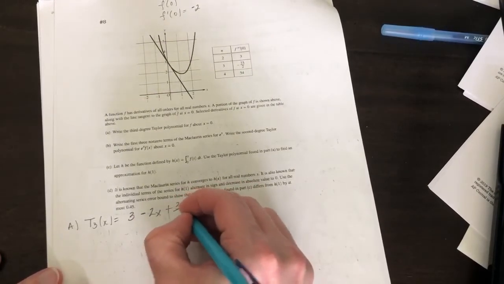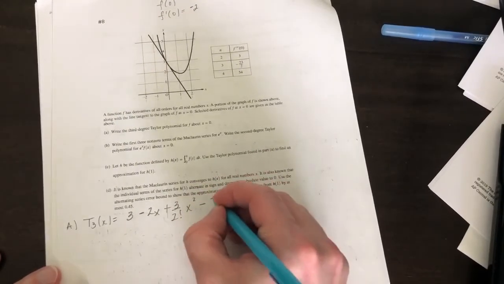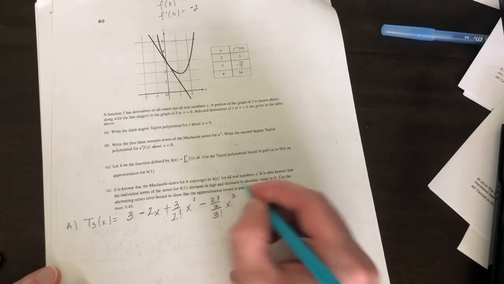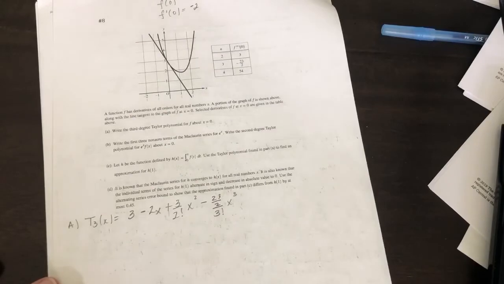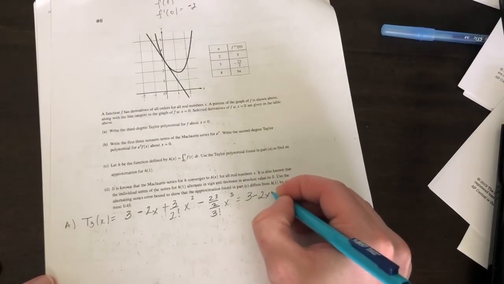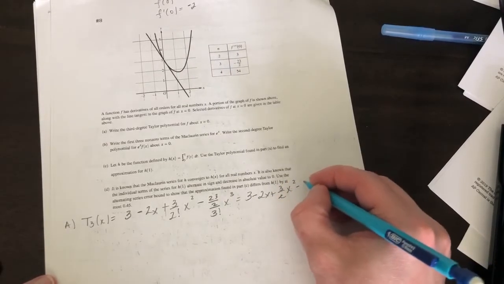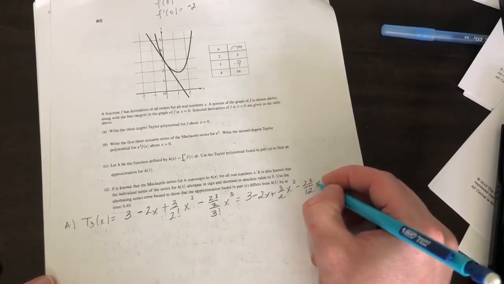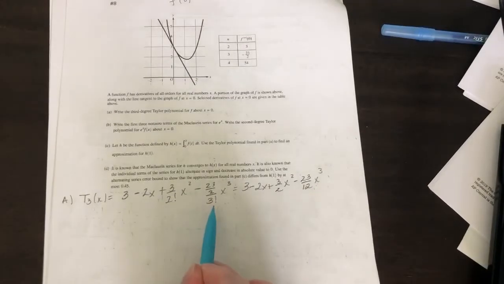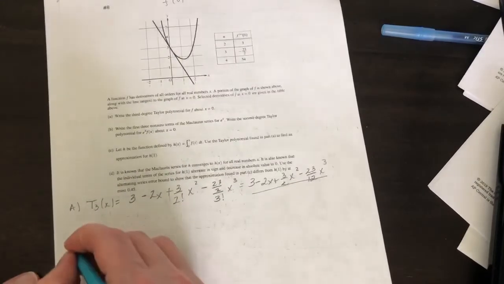Plus 3 over 2 factorial x squared minus 23 over 3 factorial x to the third. Okay. And if I want to simplify this, it's 3 minus 2x plus 3/2 x squared minus 23 over 12 x to the third power. 3 factorial is 6, 6 times 2 is 12. Okay, that's it.